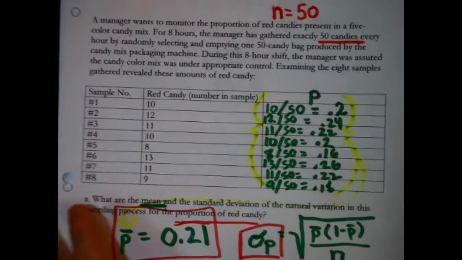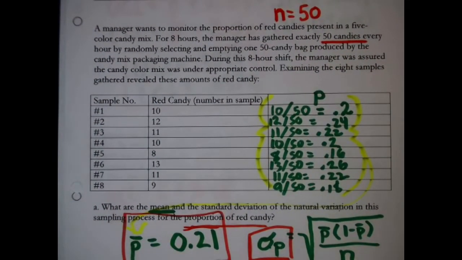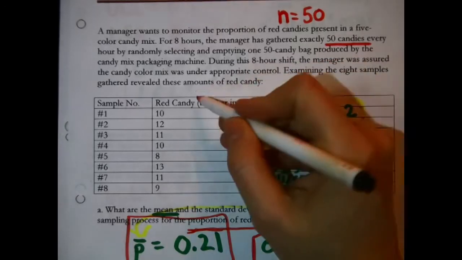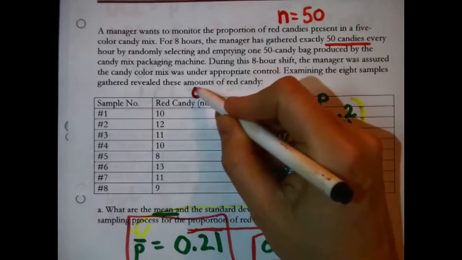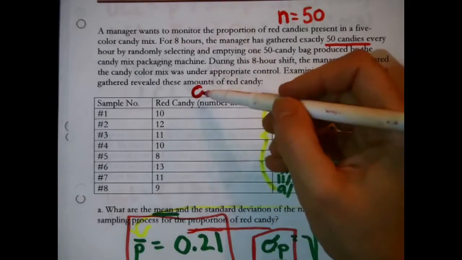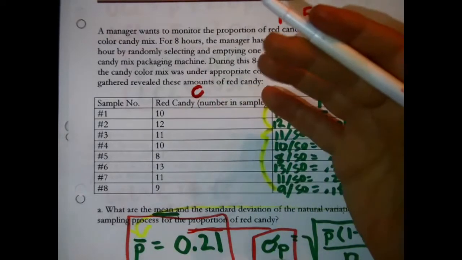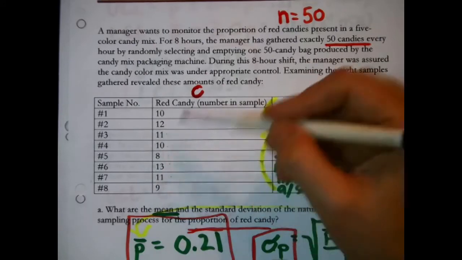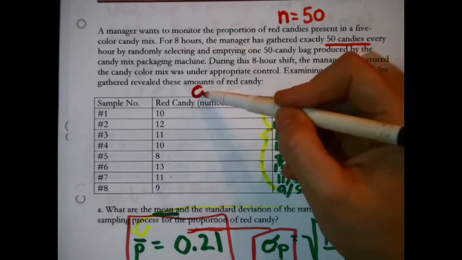Go back to the original data. In the original data, remember we made this column here, it was p, the proportion. C charts are even simpler. This is c over here, c as in count. C is referring to the number of occurrences, the actual number of occurrences of interest. We were interested in red candy, so this is c.